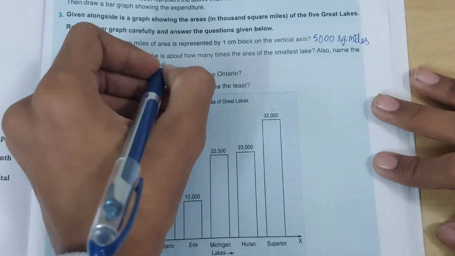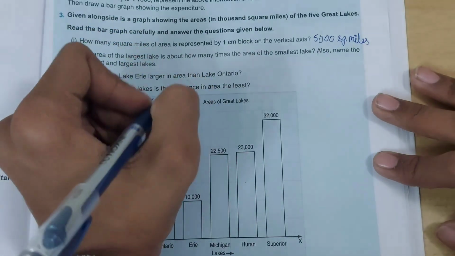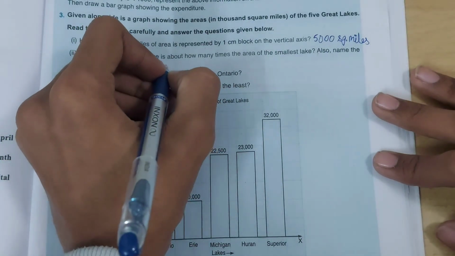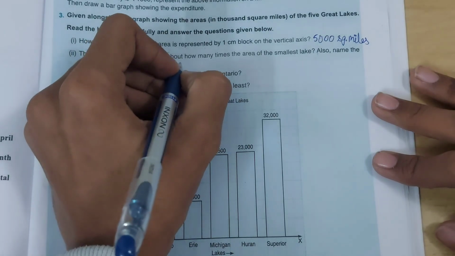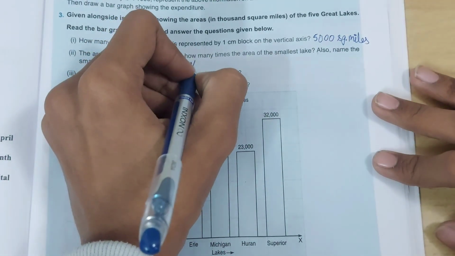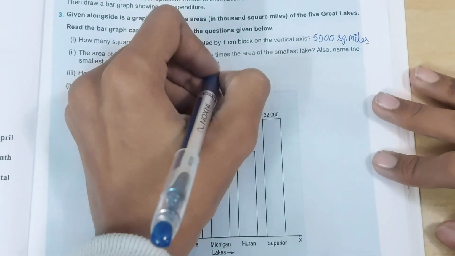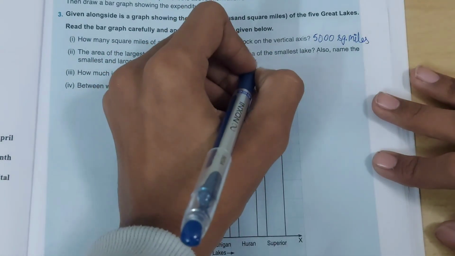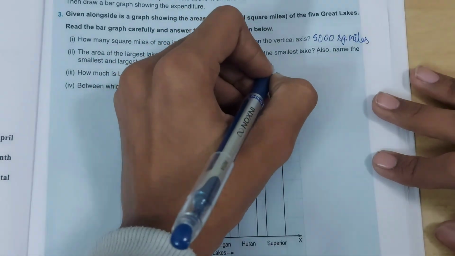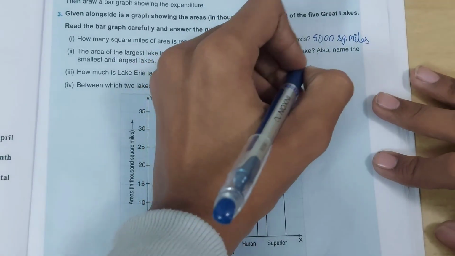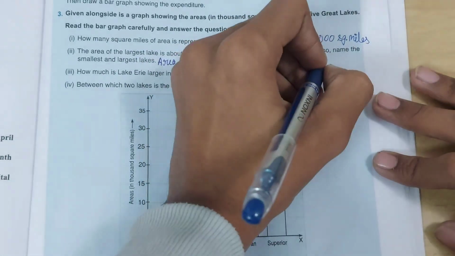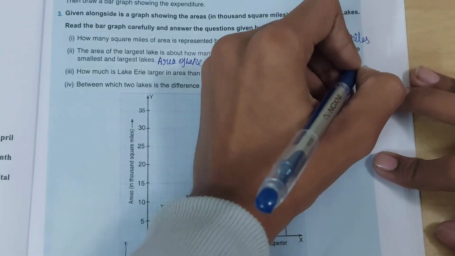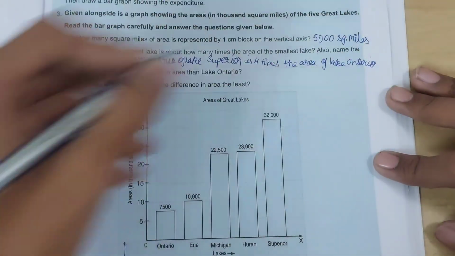So you can write down that the area of Lake Superior is 4 times the area of Lake Ontario. Take a look at the next one.